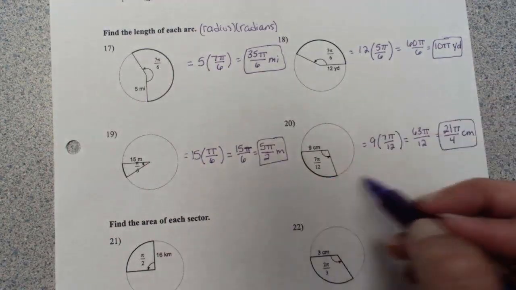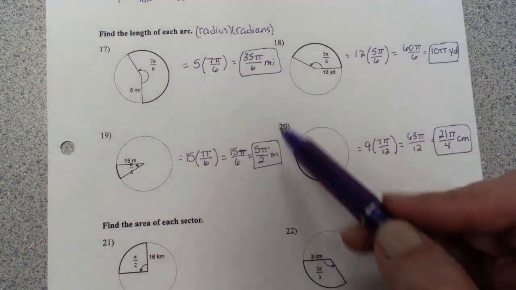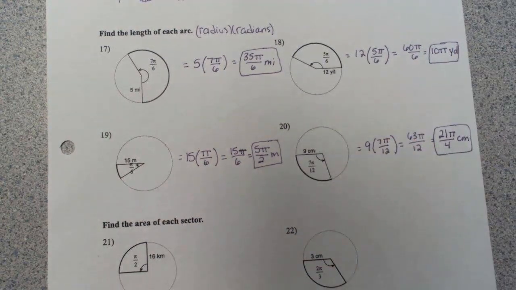Make sure your units in all of these are linear, so they're not squared, because you're finding arc length.